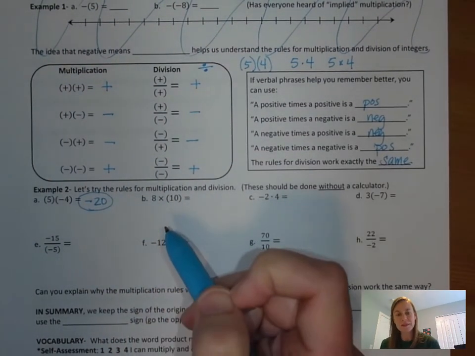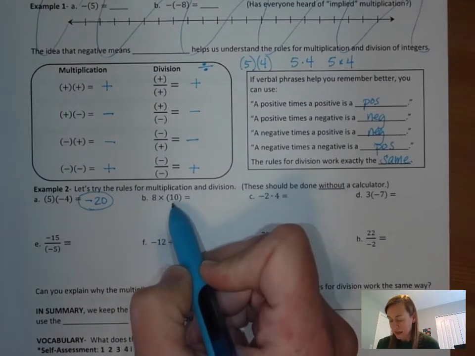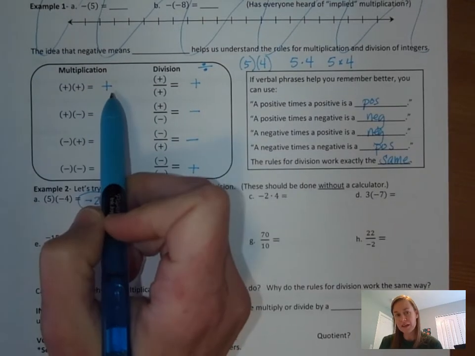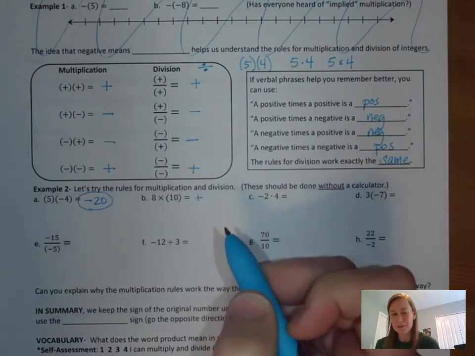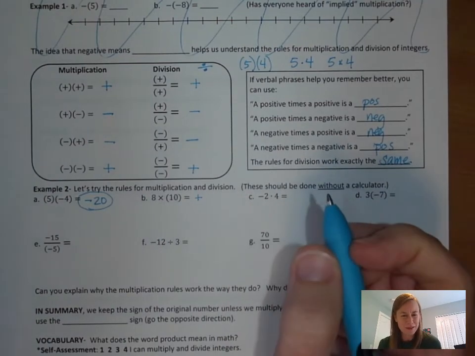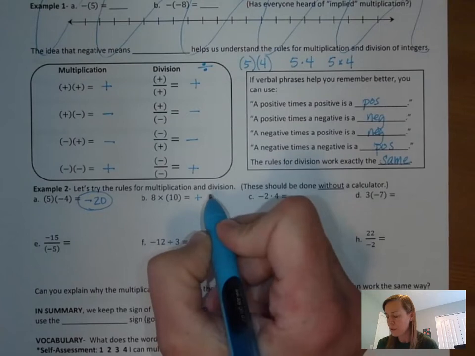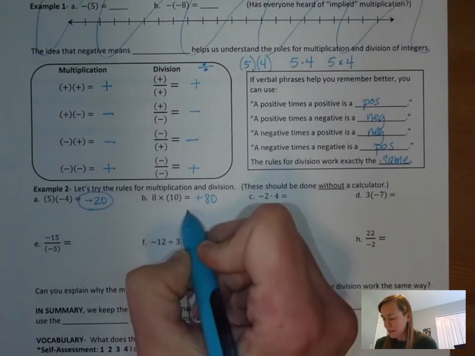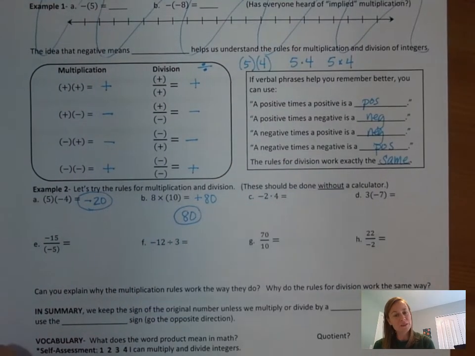Okay, let's go on to B. Again, we're going to be thinking about the signs first, and then we'll worry about the numbers. So 8 times 10, looks like we have a positive times a positive. And as we can see up here, that's going to give us a positive number. So I could write a plus here, but I don't really have to, do I? With a positive number, I could just leave it out. Let's go ahead and think about the numbers. 8 times 10 equals 80. So I could leave it like that. It looks a little better to take that plus off of there and just have it like this, though. So that's probably a little more standard.